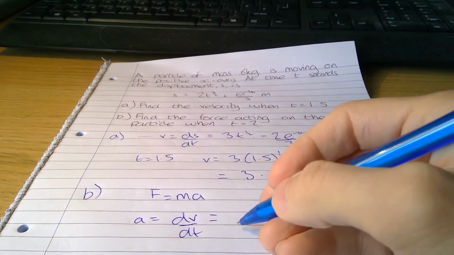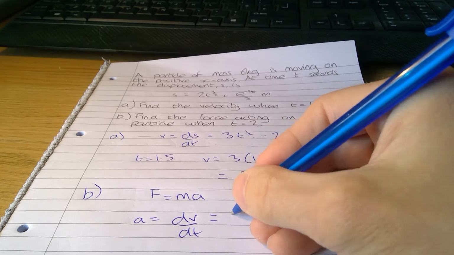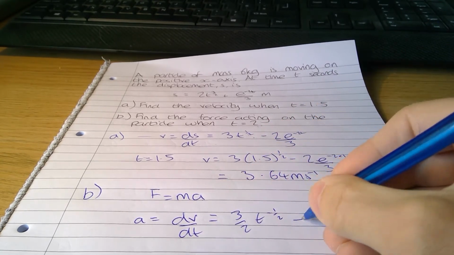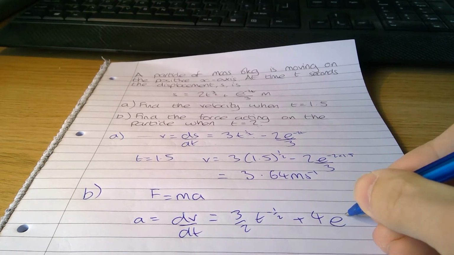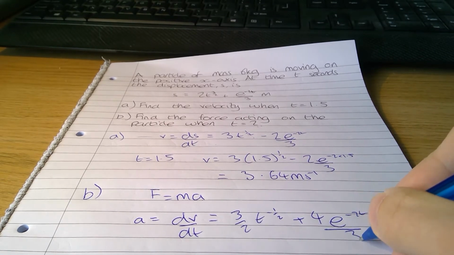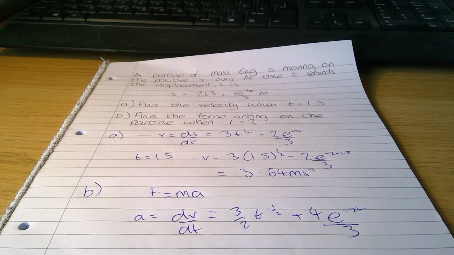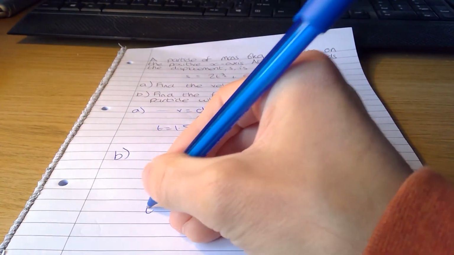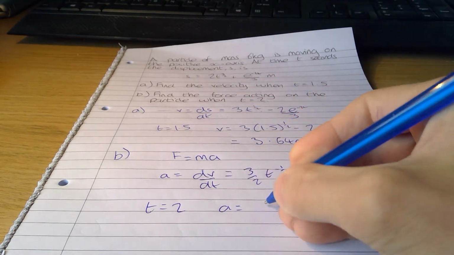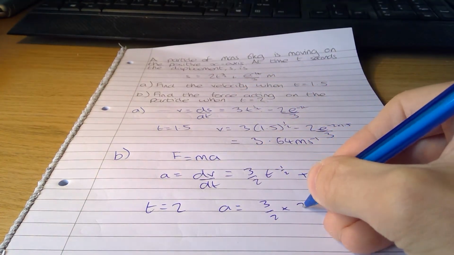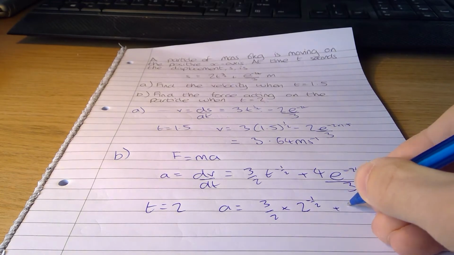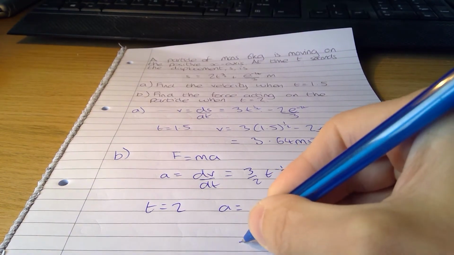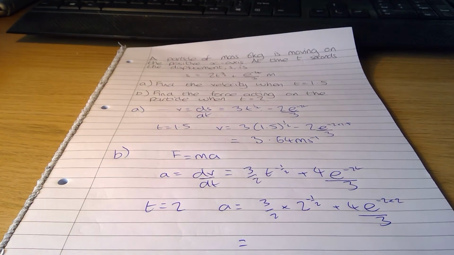So dv by dt, we're going to do half times 3, so 3 over 2, t to the minus a half, then times by another minus 2 to get plus 4, e to the minus 2t over 3. We want that when t equals 2, so we want to substitute t equals 2 into there. So when t is 2, the acceleration is 3 over 2 times 2 to the minus a half, plus 4 e to the minus 2 times 2 over 3. And again, we'll just use a calculator to work out what that is.